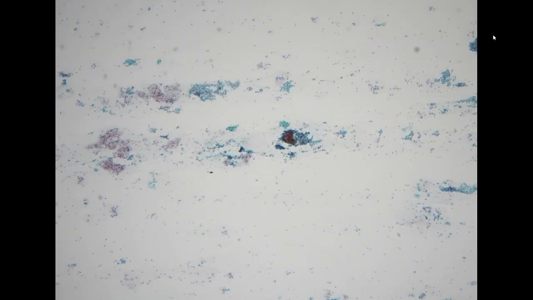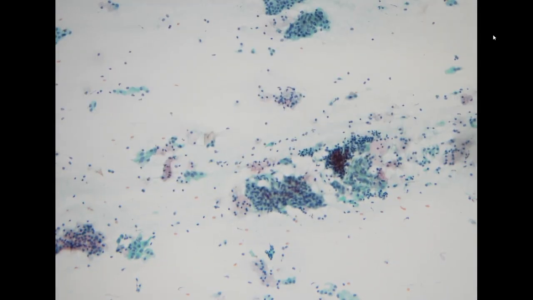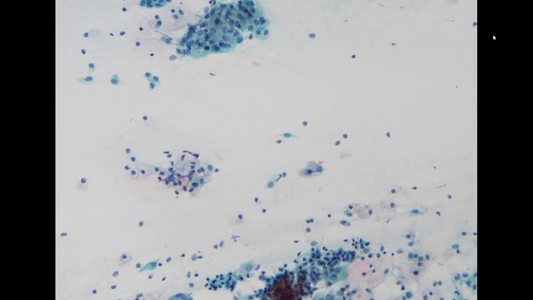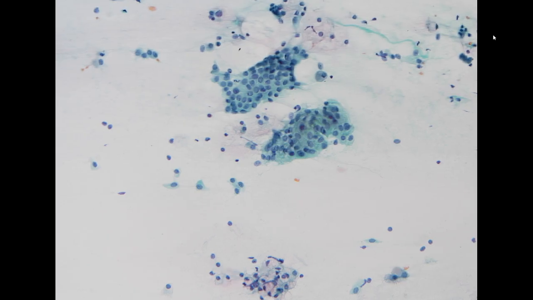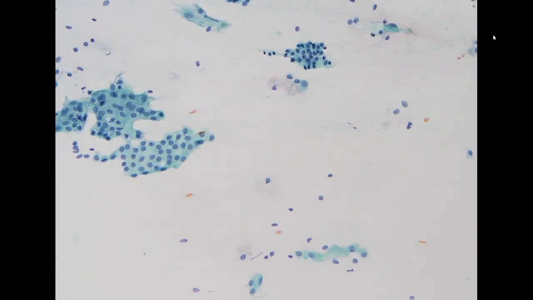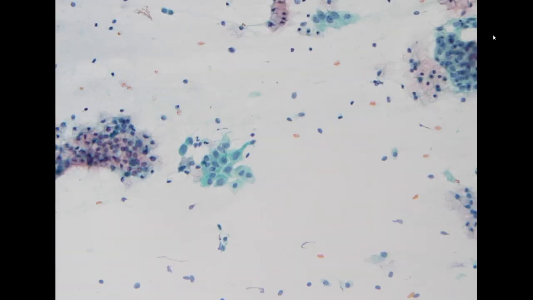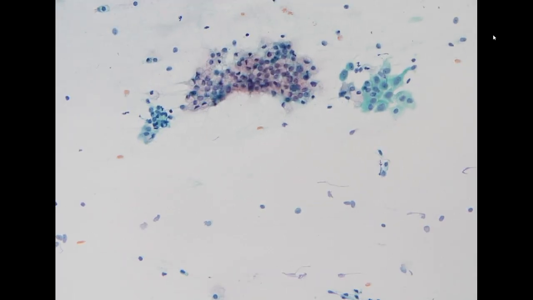Finally, this is even more interesting. 59-year-old female. Again, in the background, you start to see these atrophic type of patterns. So you see more cohesive sheets of these intermediate cells with higher NC ratio and with metaplastic morphology. In the background, you also see a lot of benign cervical glandular cells. So everything looks quite normal.